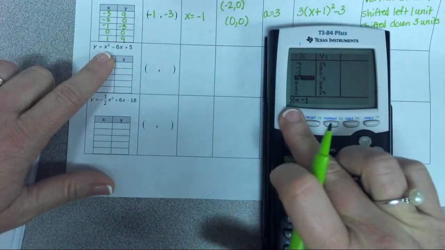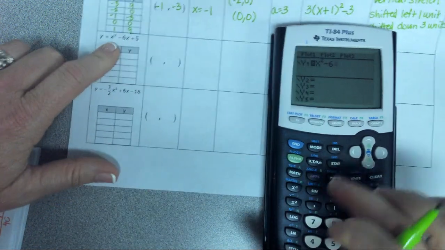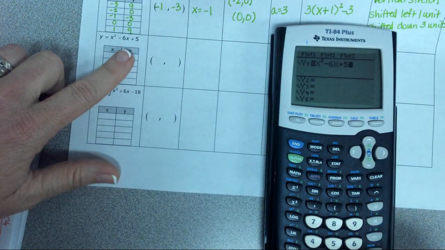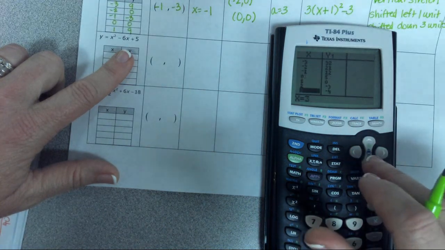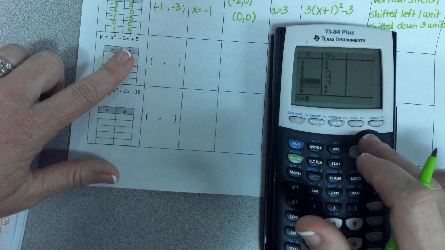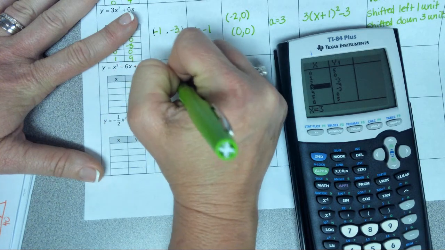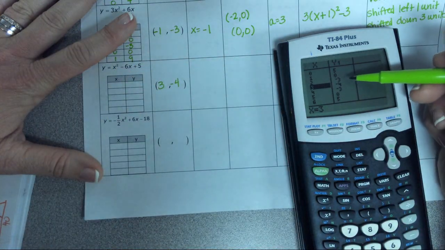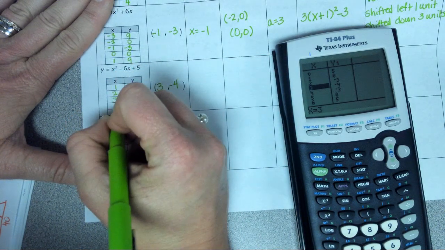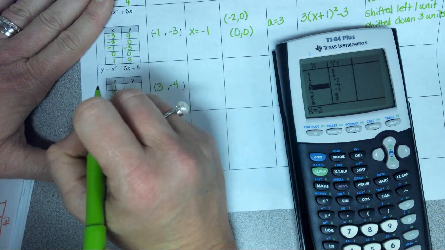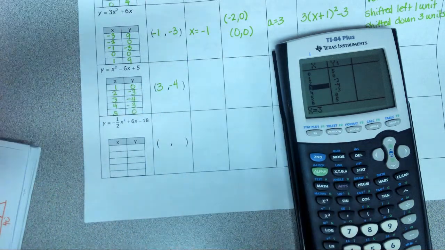Our next one here, so going back into y equals, we have x squared minus 6x plus 5. So going back to the table, looking for my vertex. And here it is. It is 3, -4. So 3, -4, right? Yeah, 3, -4. So 3, -4 is 3, 2, 1, 4, 5. So it is 0, -3, -3, 0.